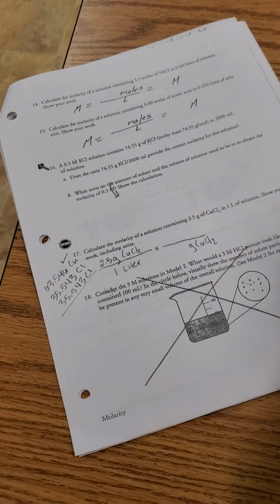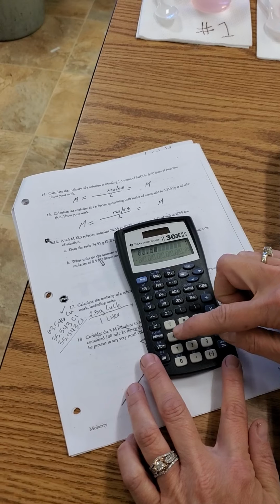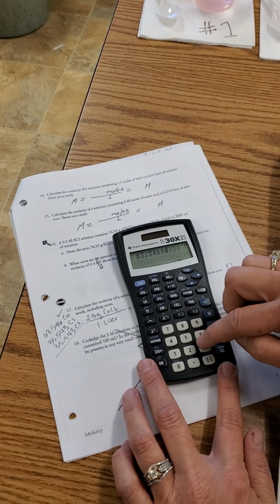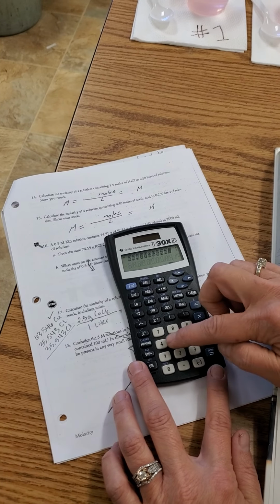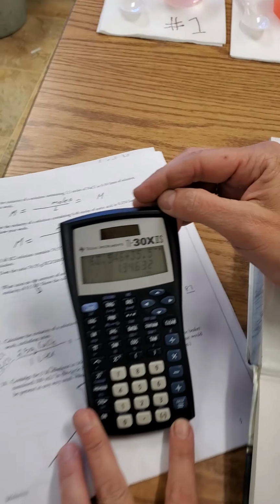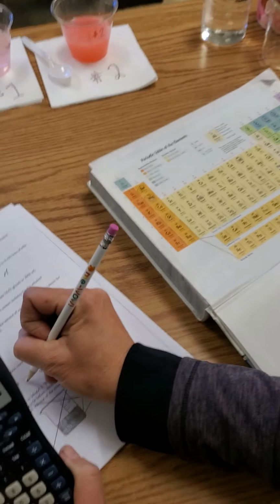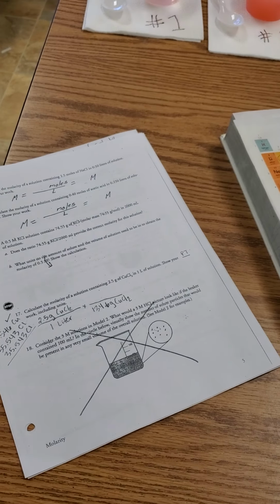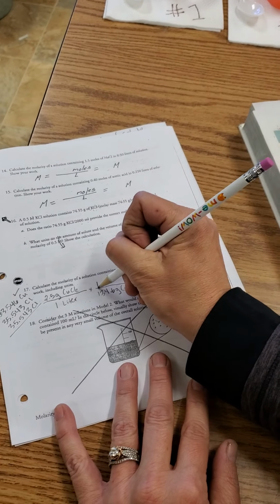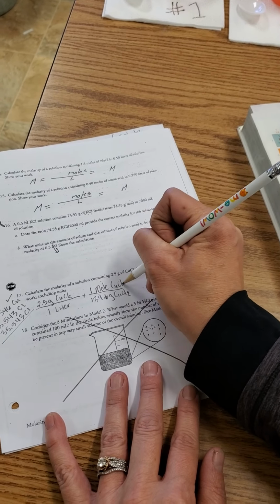So if we take a calculator and we do 63.546 plus 35.453 and 35.453, we are going to get 134.63. So we're going to go ahead and put 134.6 grams per copper chloride, and that is equivalent to 1 mole of copper chloride.